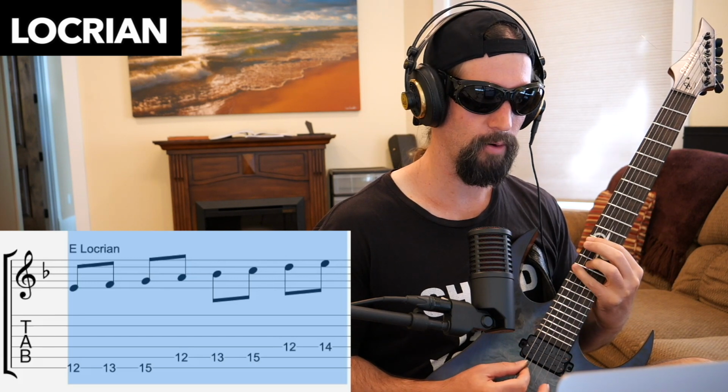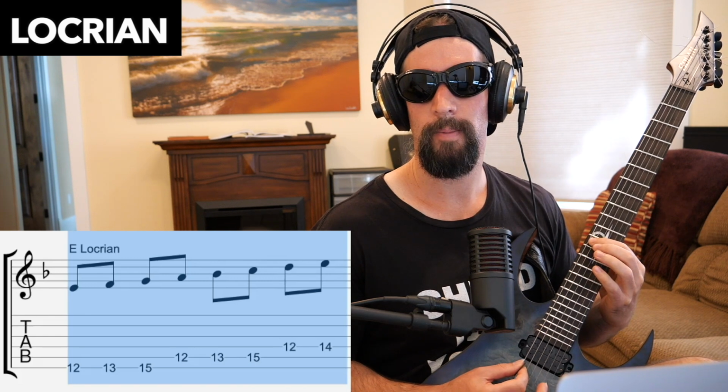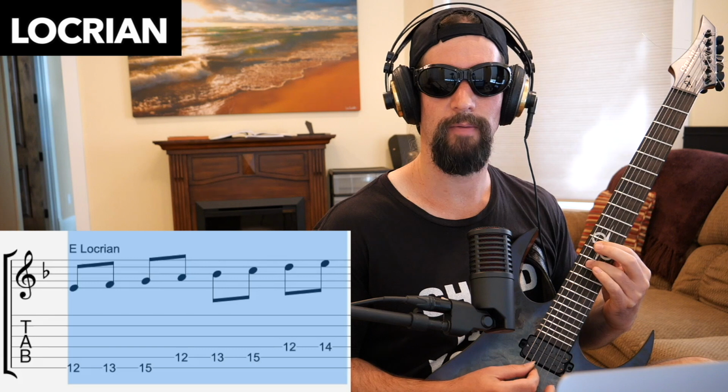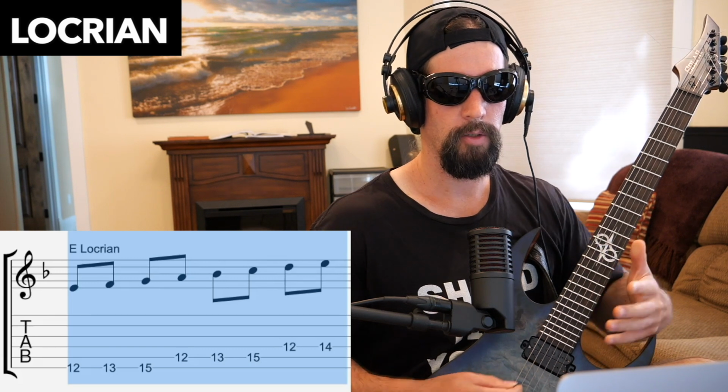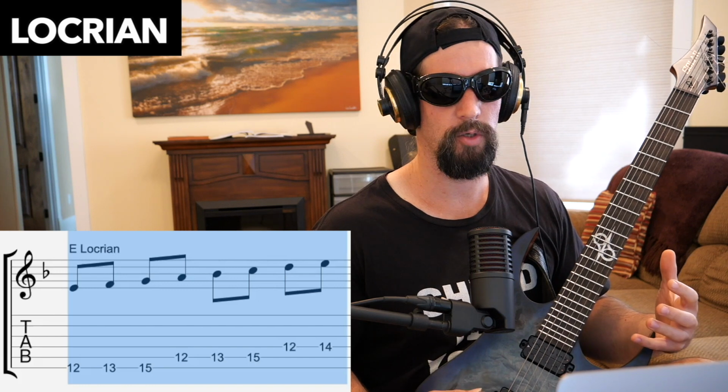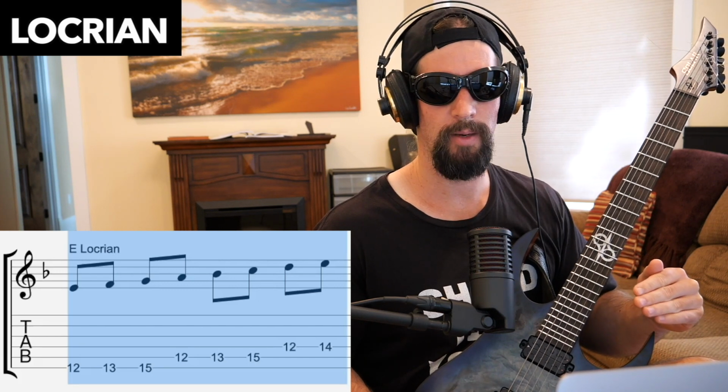Flat second, minor third, the fourth, Diabolos in Musica, flat 6, flat 7, back to the root. So that's the underlying harmonic framework that's going on at this stage in Enter Sandman, and it's wicked as fuck. Now let's move on to riff 4, see what the boys have for us.